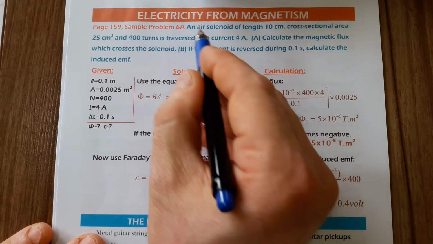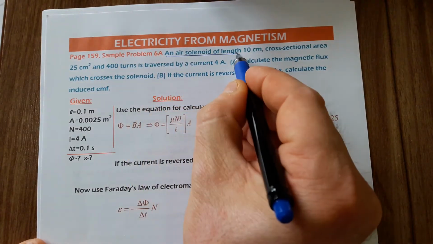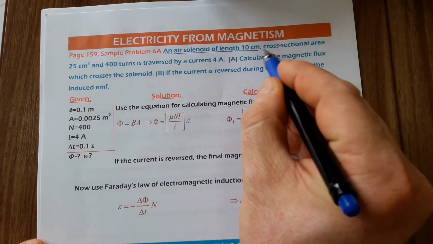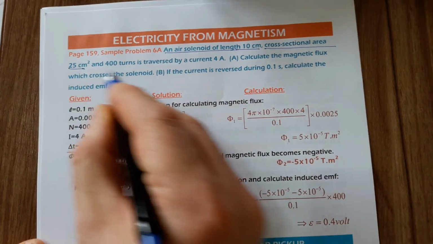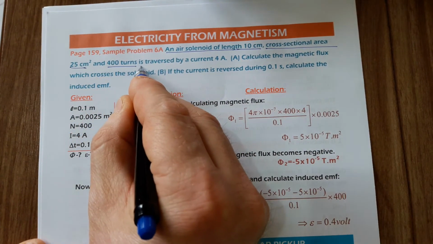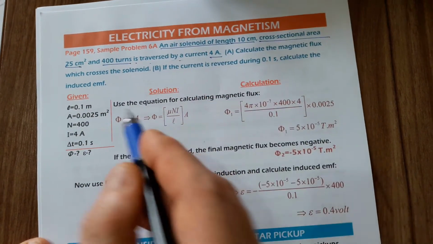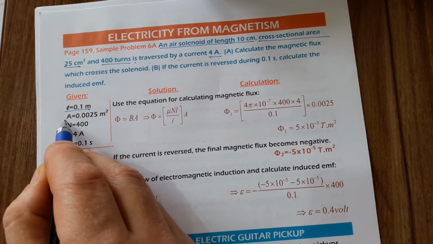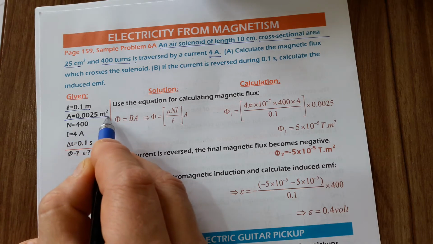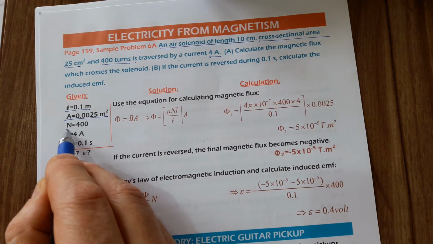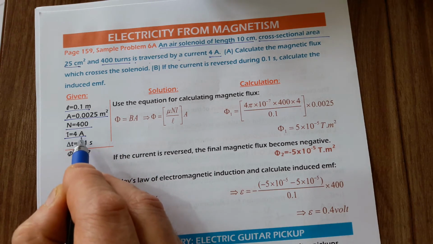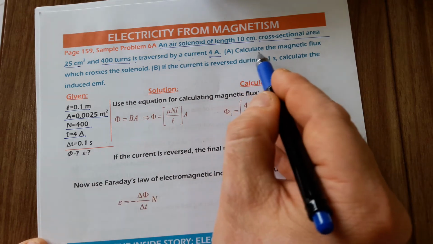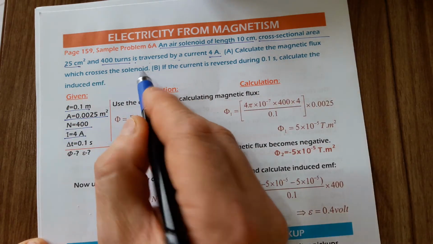Now another question, a sample problem. It says an air solenoid of length 10 cm, cross-section area 25 cm squared and 400 turns is traversed by a current of 4 ampere. So length is 0.1 meter, area is 25 cm squared, 0.0025 meter squared, number of turns is 400, and current is given as 4 ampere. Calculate the magnetic flux which crosses the solenoid.